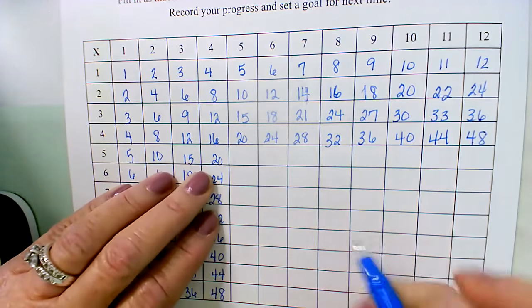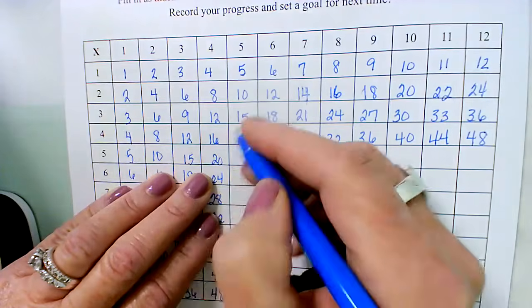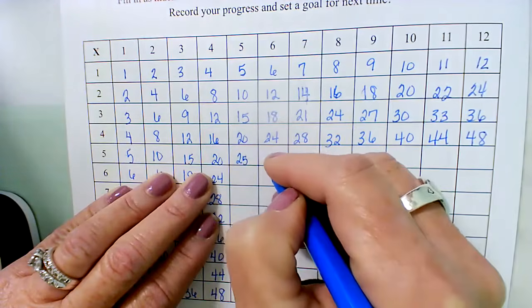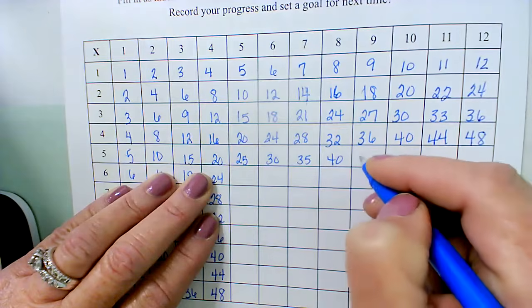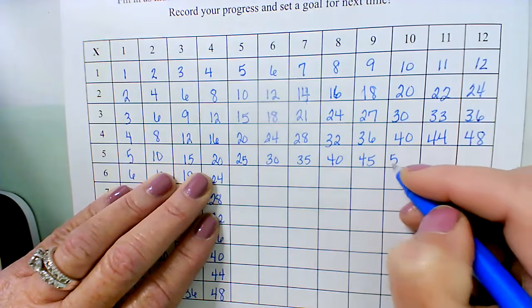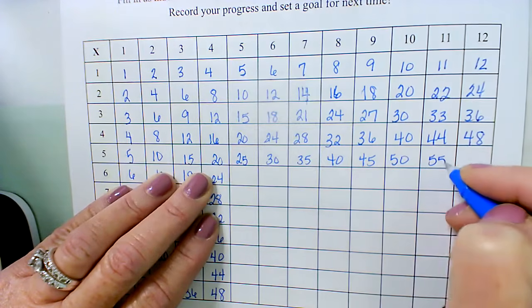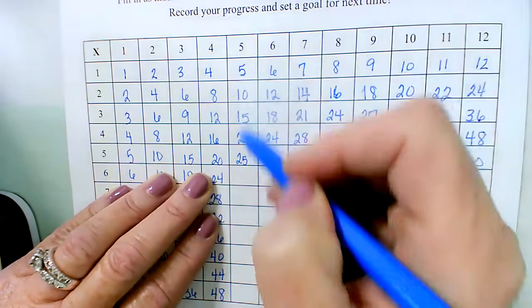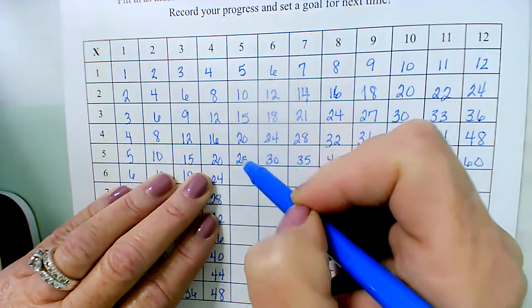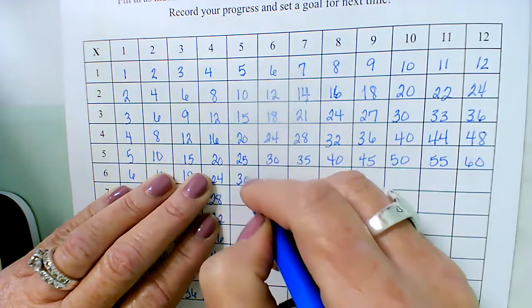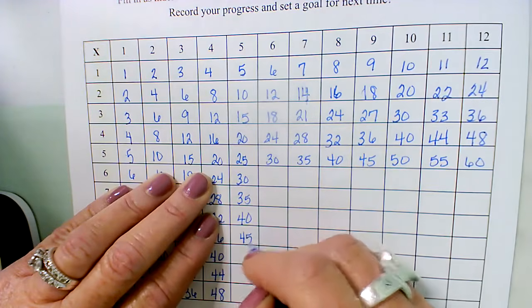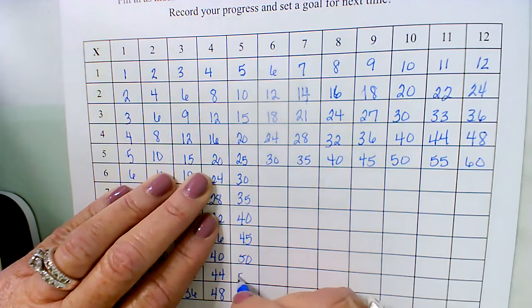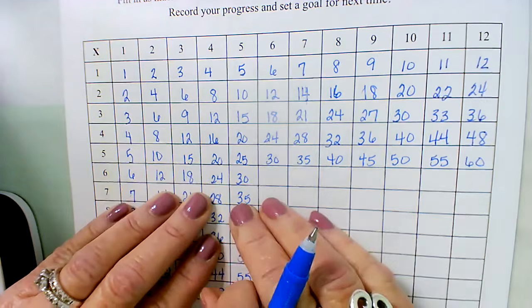Then you have your 5s going across, 5, 10, 15, 20. And then here we have 5, 10, 15, 20, 25. Then we'll go to our 6s.